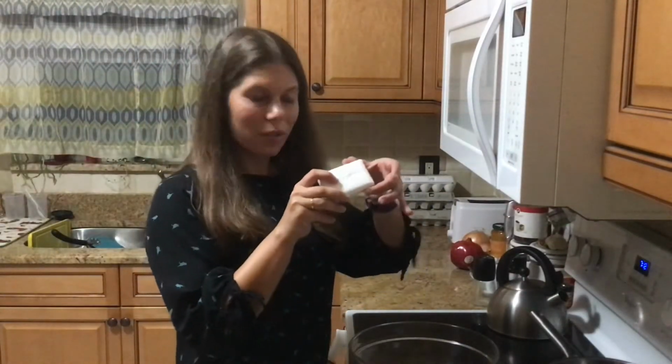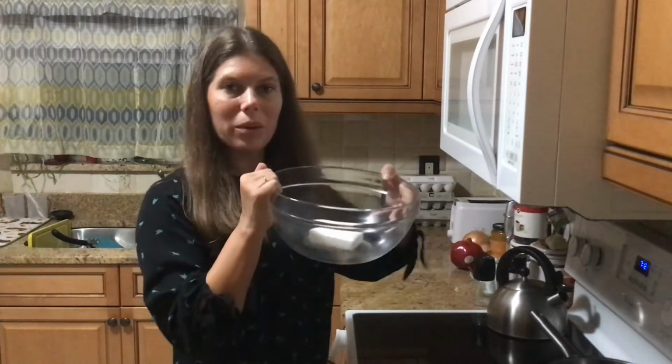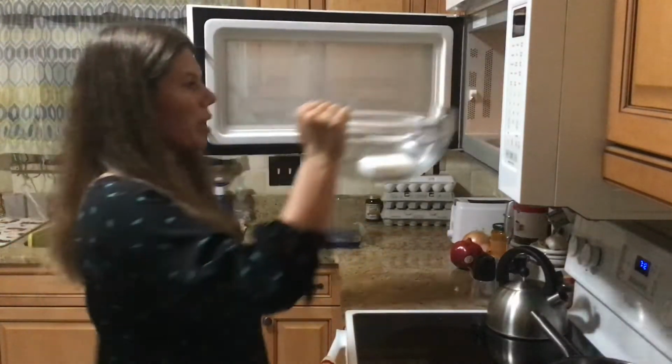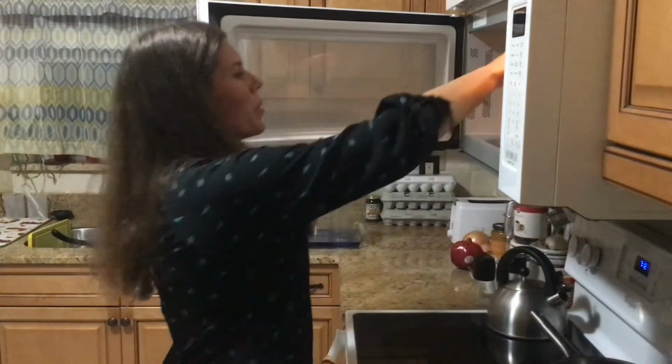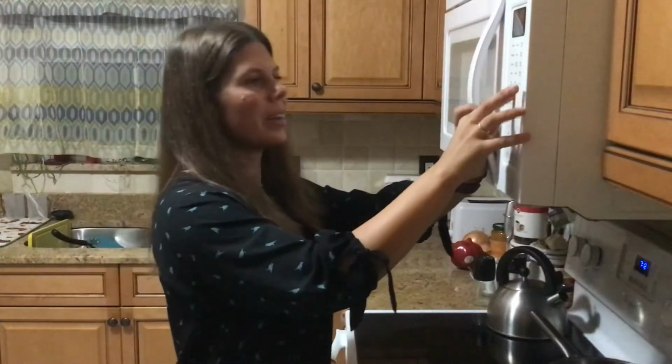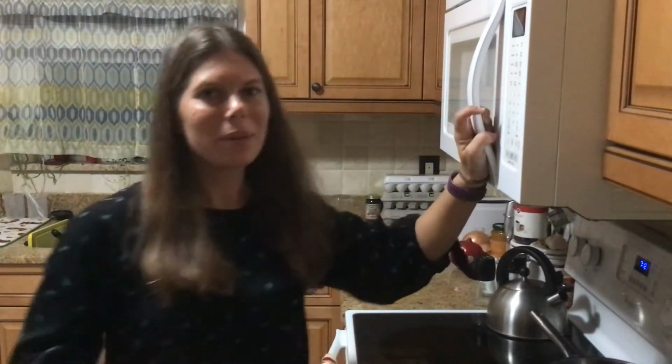Here I have our bar of whipped soap, and I'm going to put it in a microwave-safe bowl. And I'm going to put it in the microwave for 2 minutes so we can heat it up and see what happens.